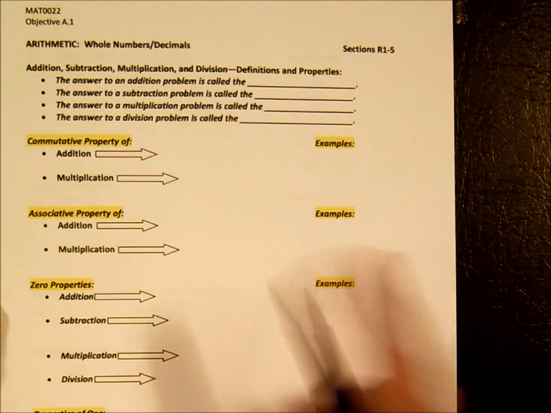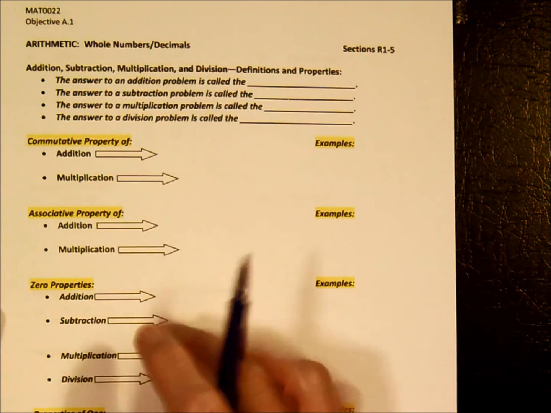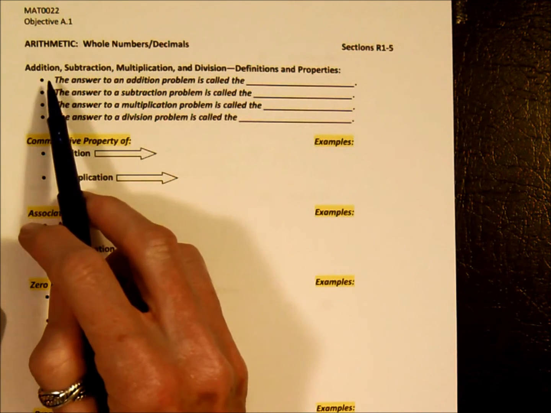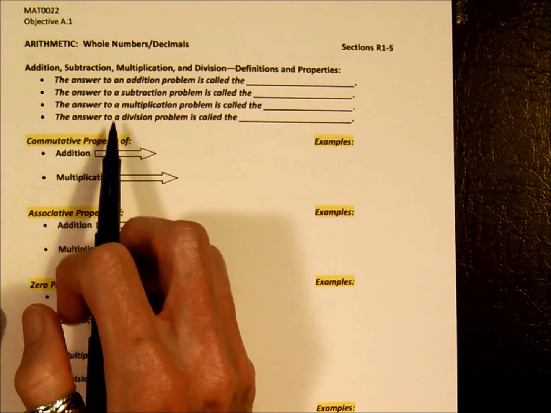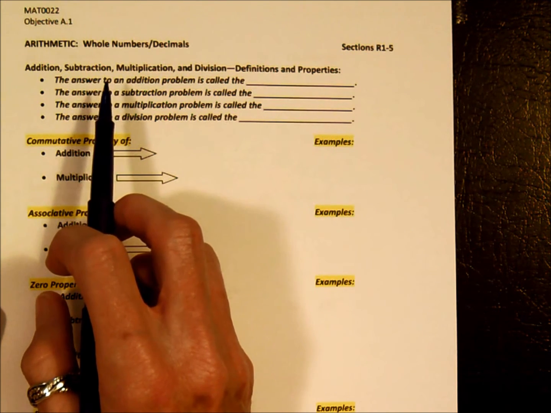This section is a general review of whole numbers and decimals. Be sure you have your notes in front of you that you can print. So let's start with answering a few fill in the blanks here, just about some definitions.